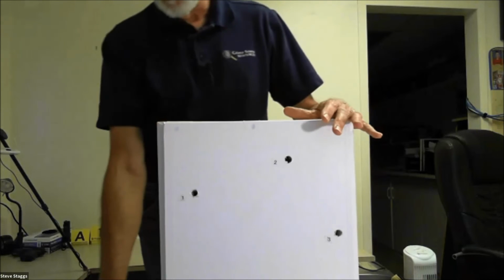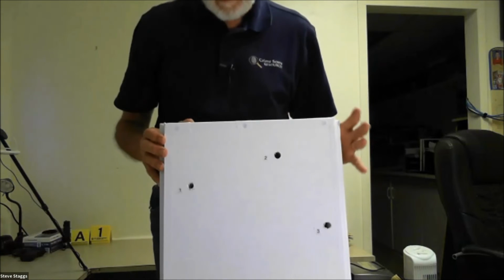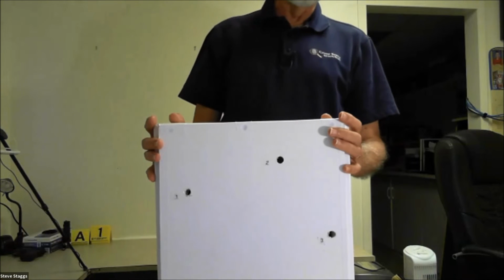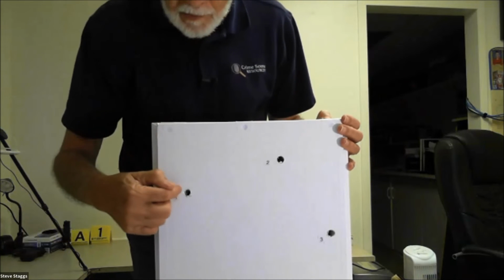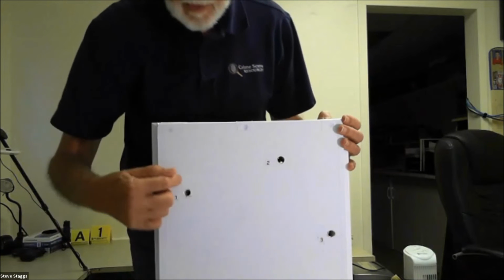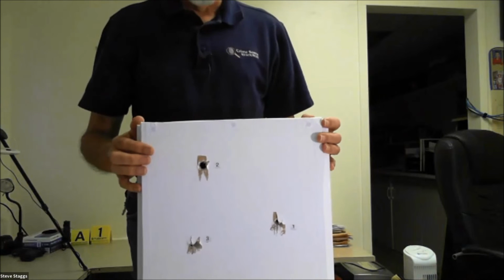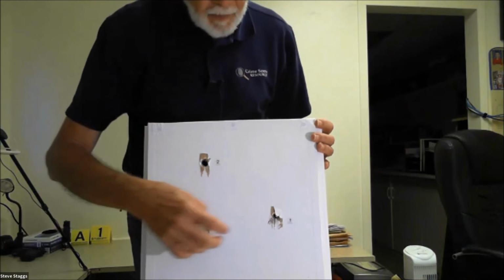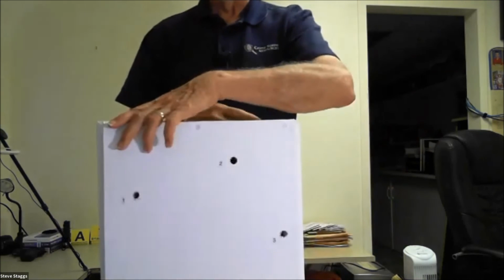So what I have here is a portion of a wall with 3 bullet holes in it. It's easy to tell the entrance from exits in most things. These are all entrance. You see the nice round circles. And then the exits, the other side here, they're all raggedy and pieces hanging out. But you can see quite easily the exits compared to the entrances.